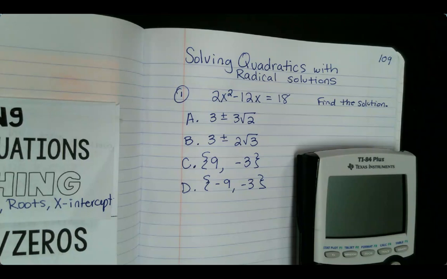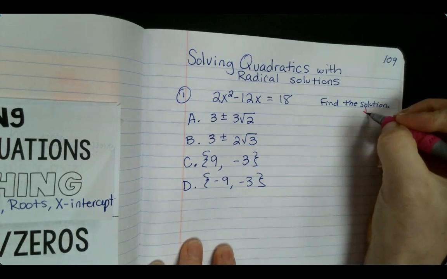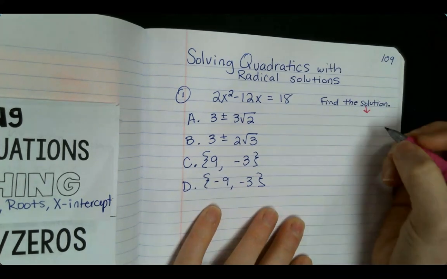Let's look at this example. You should have this written down. And the question says, find the solution or solution. So remember what a solution is? There are different words for that. So go ahead and write this underneath.